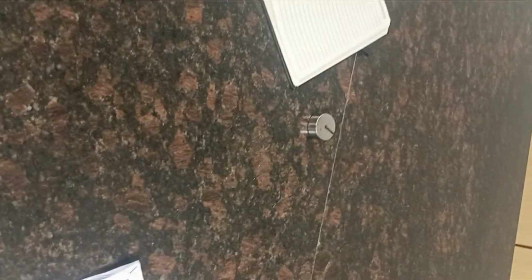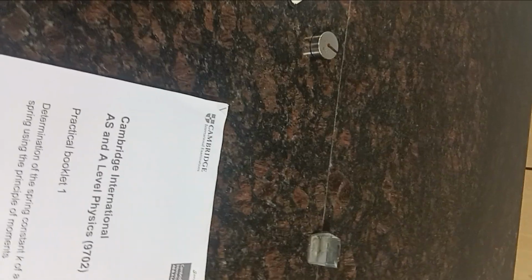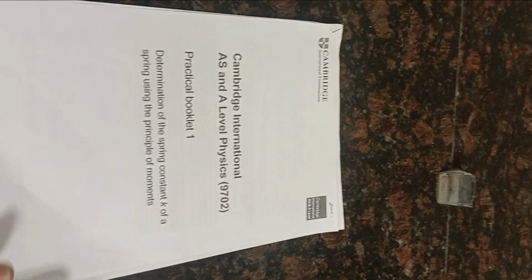I hope you understand something about this practical. So what is this practical? The determination of spring constant K of the spring using the principle of moment. So you do likewise, and you can get the answer. I hope you understand.